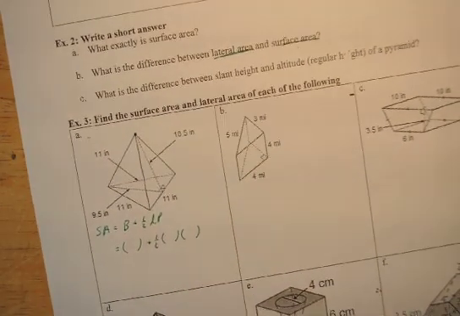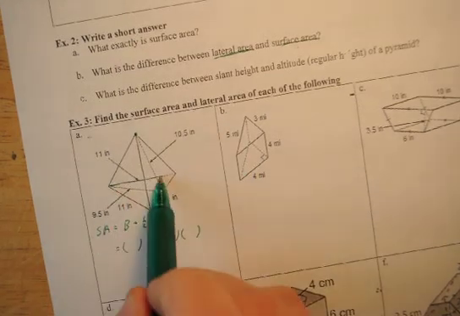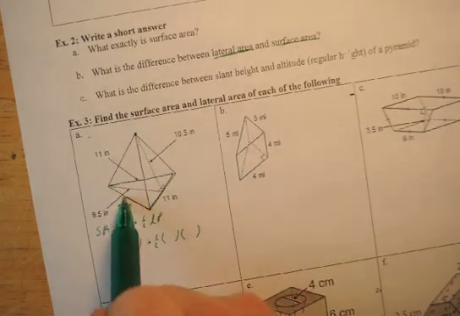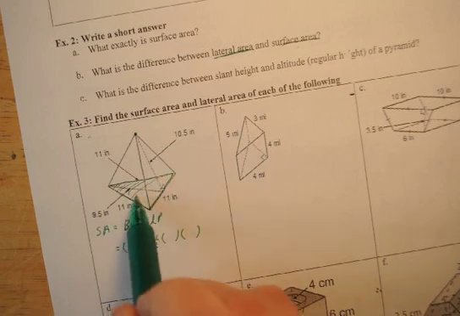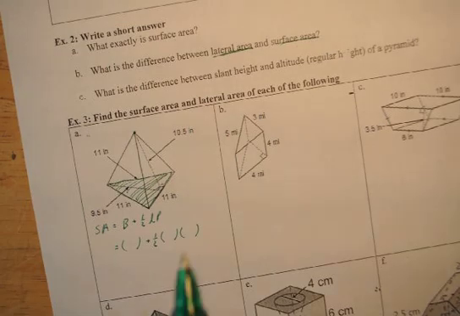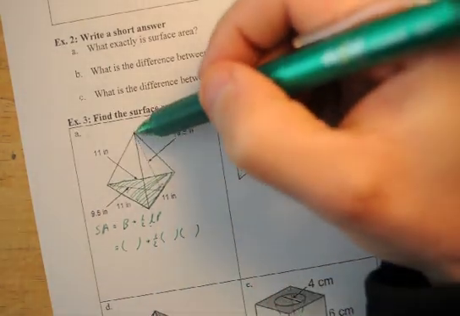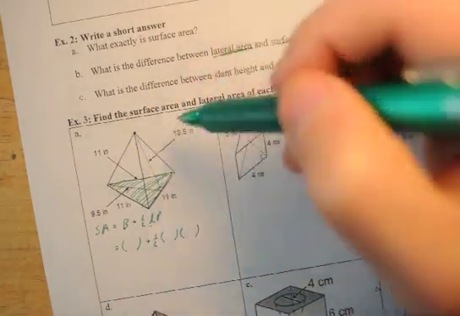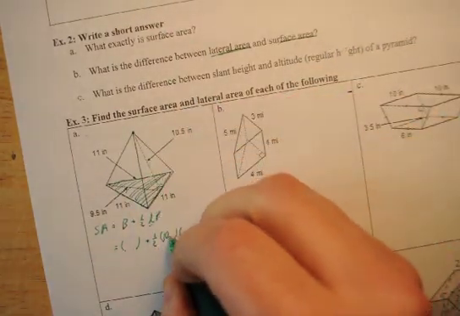Alright, do we know the area of the base? That's what the big B means. Let's find the area of that base triangle. Let's come back to that. We don't know that. Do we know the slant height? That would be this, going down the side right there. That's 10.5. So we can plug in 10.5.